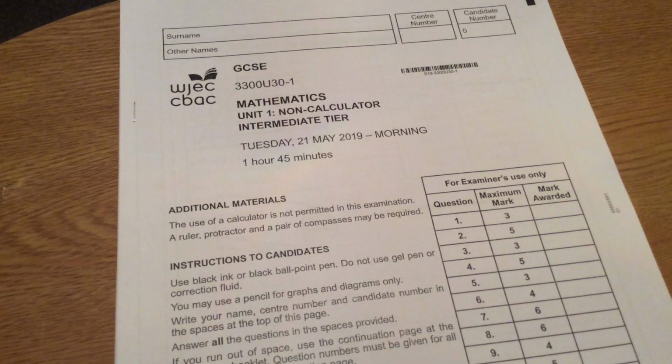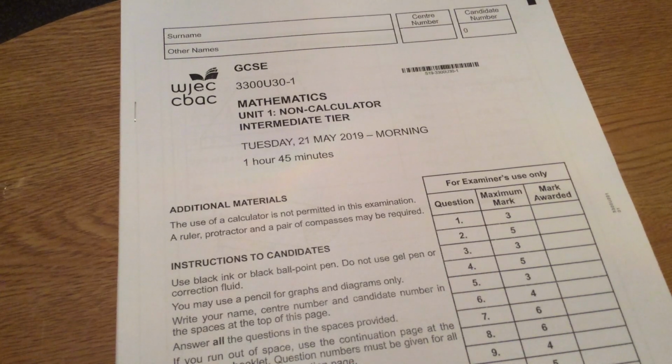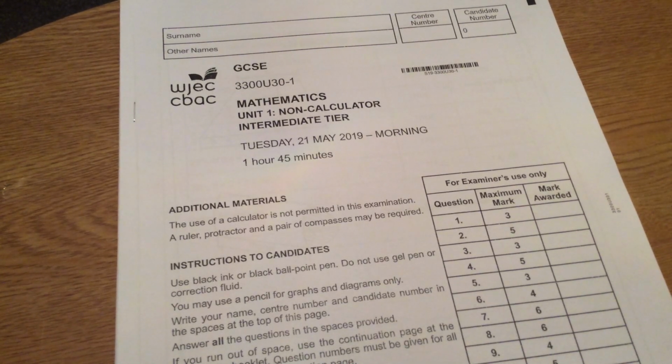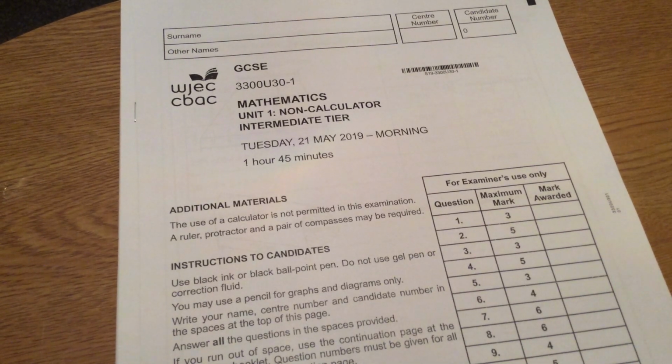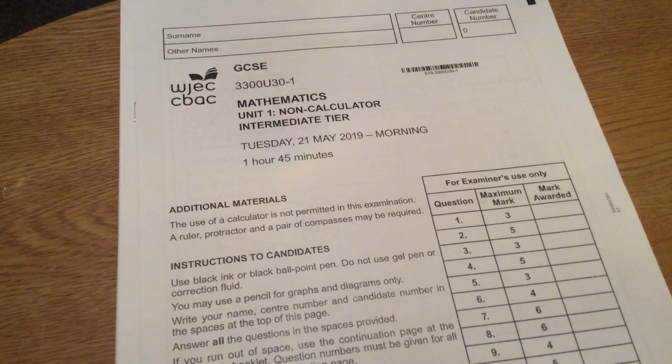If you're just starting with the intermediate one, what you'll need is a blank copy of the intermediate paper, or those that did it, a copy of your paper one mock that you just did in my school the other week. If you're looking for a blank copy of this paper, it is available on the WJEC website, or you can get a copy from me in school. It's up to you. So you need a blank copy.